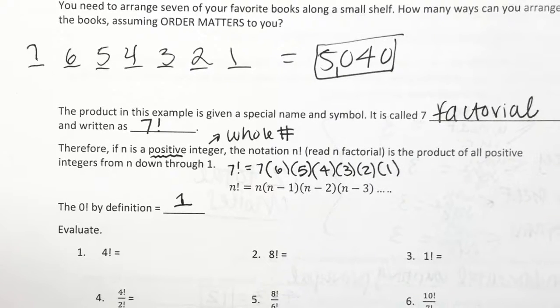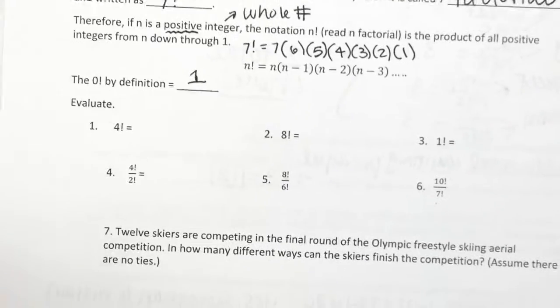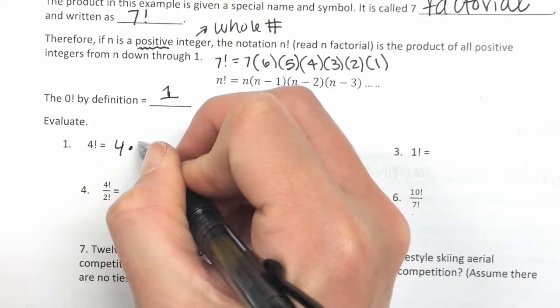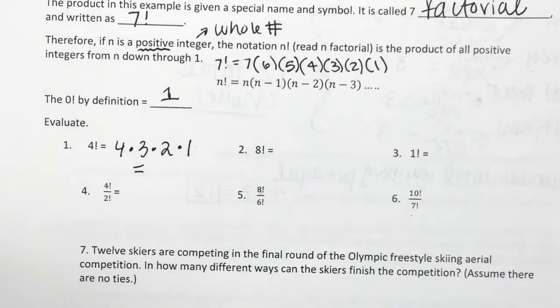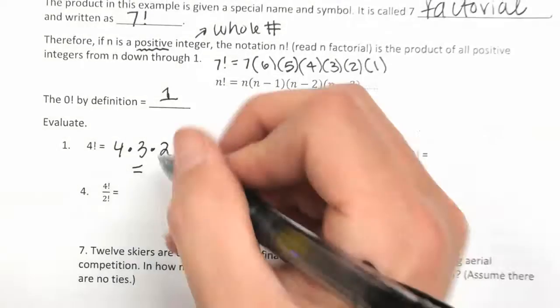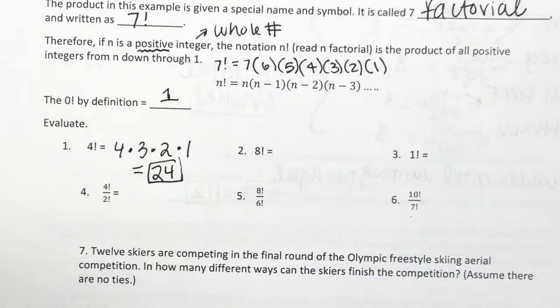All right, so right here we're going to find a few factorials together. So for this one, 4 factorial would be what? 4 times 3 times 2 times 1. All right, go ahead and find that on your own. And you can say it out loud whenever you get it. 24. Good.